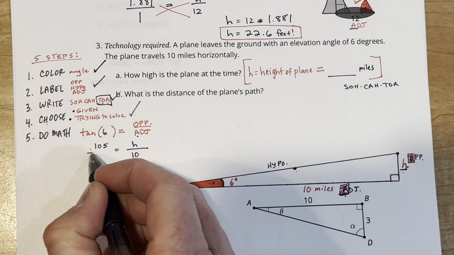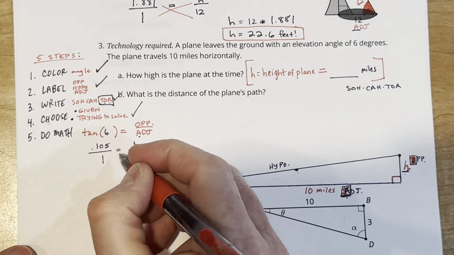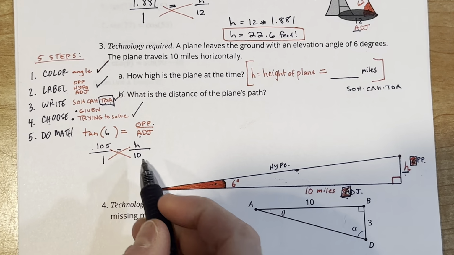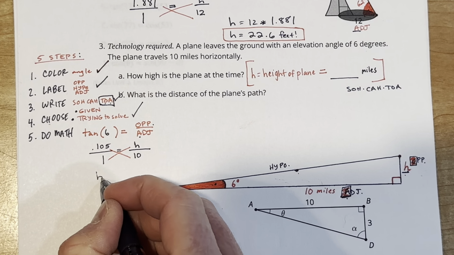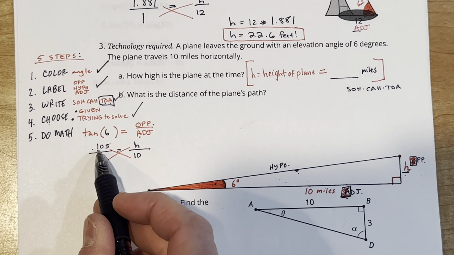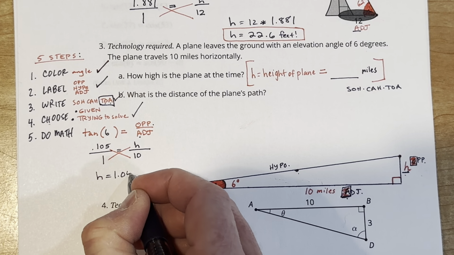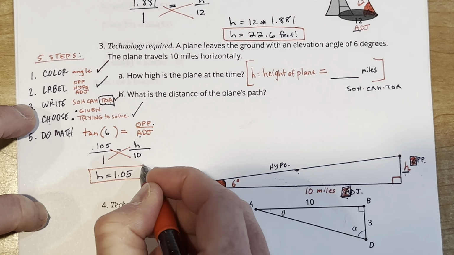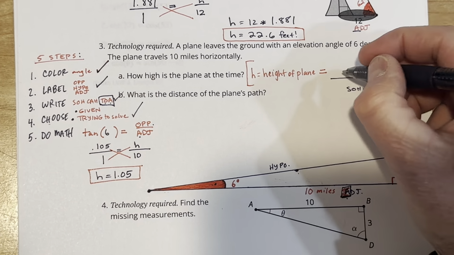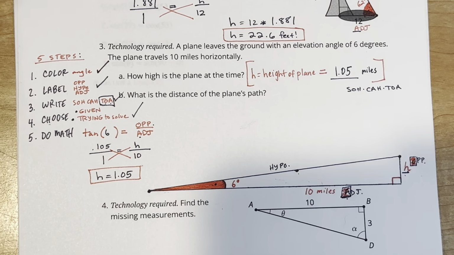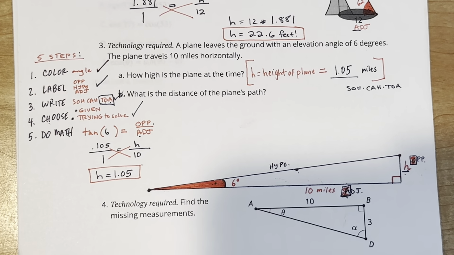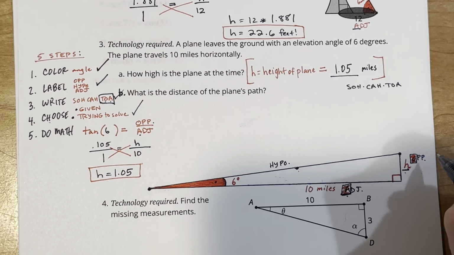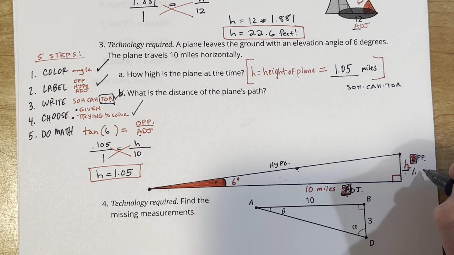Got a floating decimal, throw a 1, cross multiply. H times 1 is H. 10 times 0.105 is 1.05. Got our answer. 1.05 miles. Done and done. B. Let's just label this real quick. 1.05 miles.